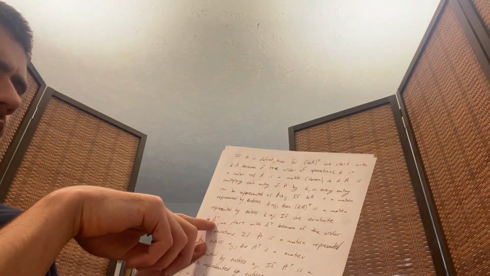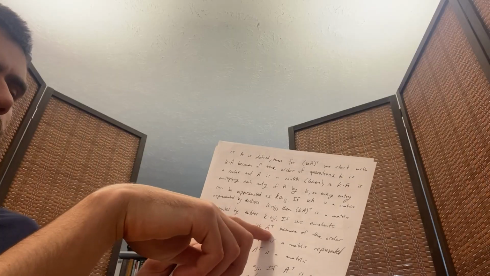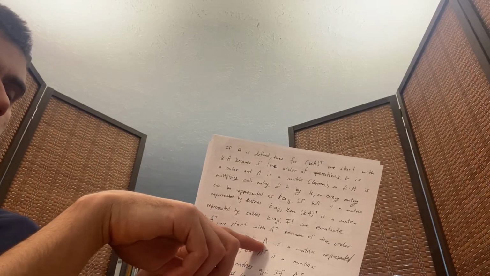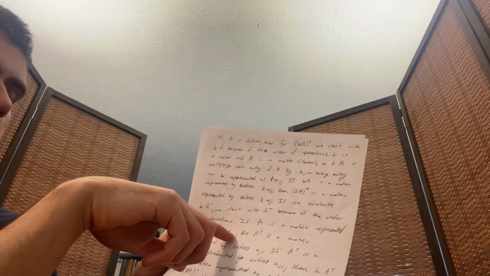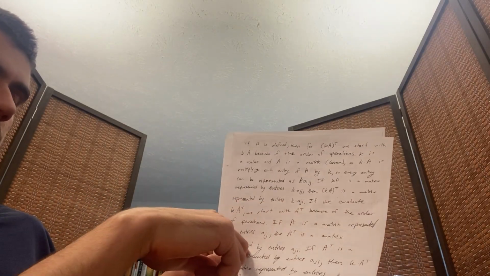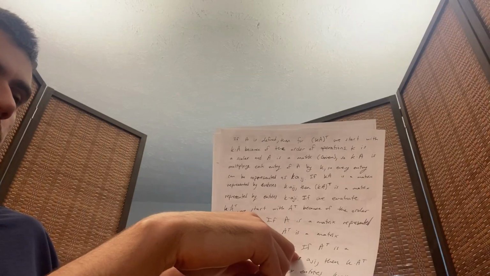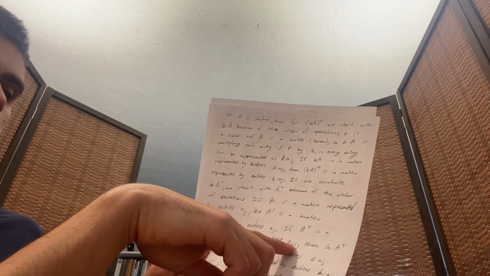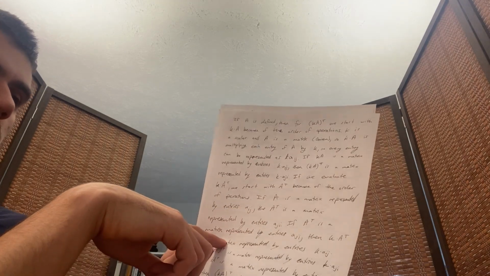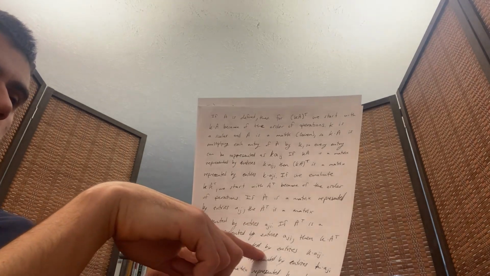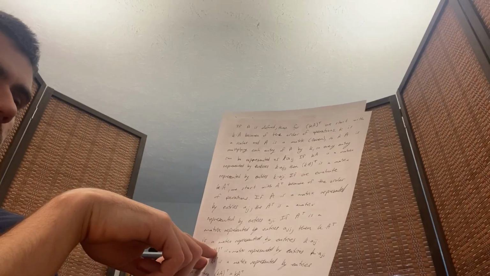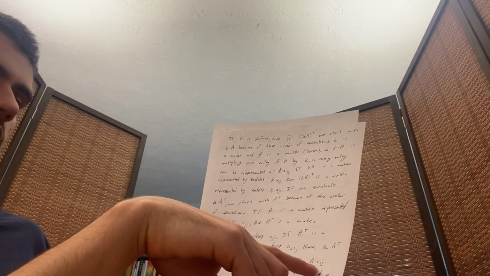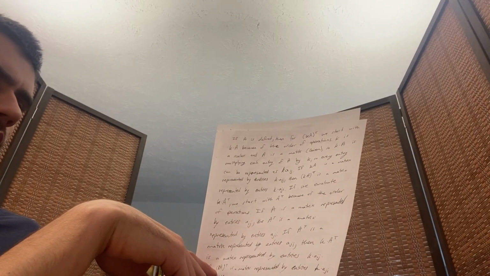If we evaluate K times the transpose of A, we start with the transpose of A because of the order of operations. If A is a matrix represented by entries A sub ij, then the transpose of A is a matrix represented by entries A sub ji. If the transpose of A is a matrix represented by entries A sub ji, then K times the transpose of A is a matrix represented by entries K times A sub ij. That should say ji again.